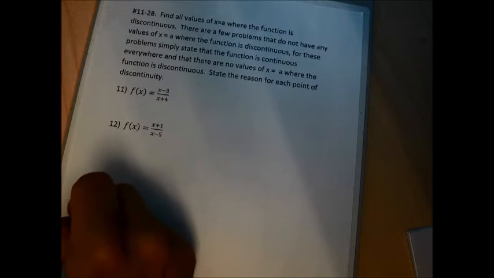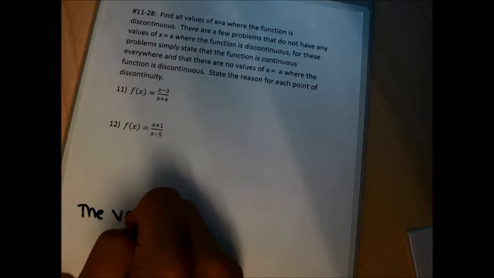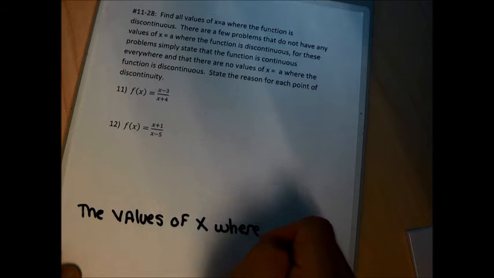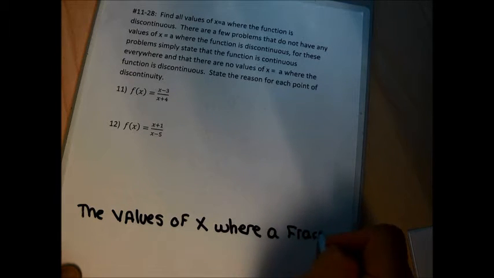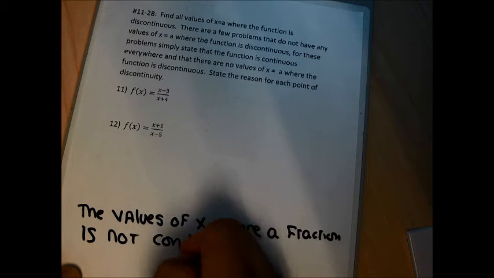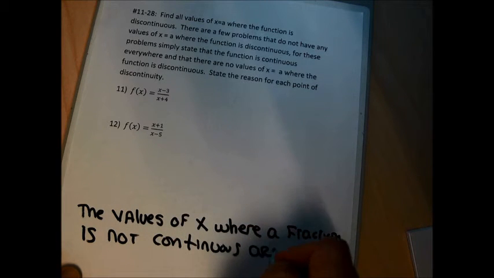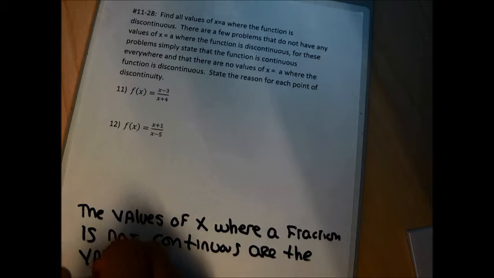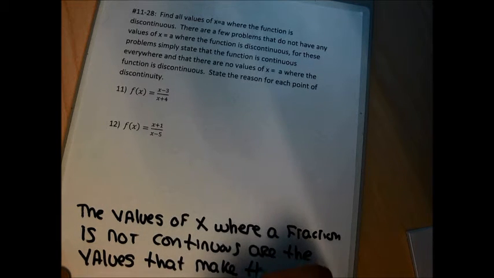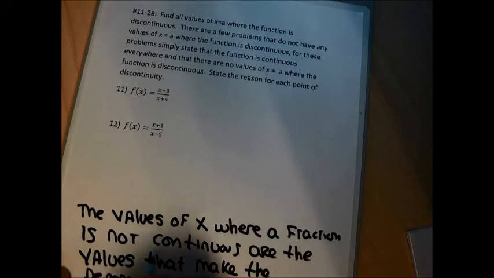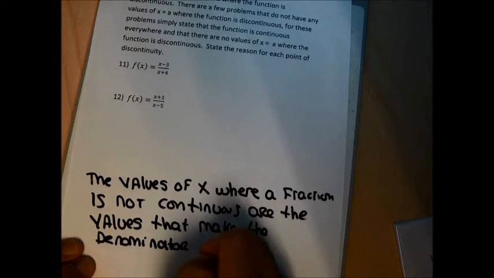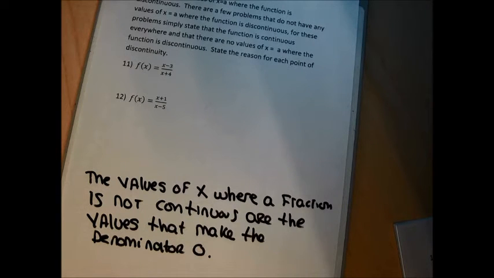So the points of discontinuity, the values of x where a fraction is not continuous, are the values that make the denominator 0. Because functions aren't defined where the denominators are 0.